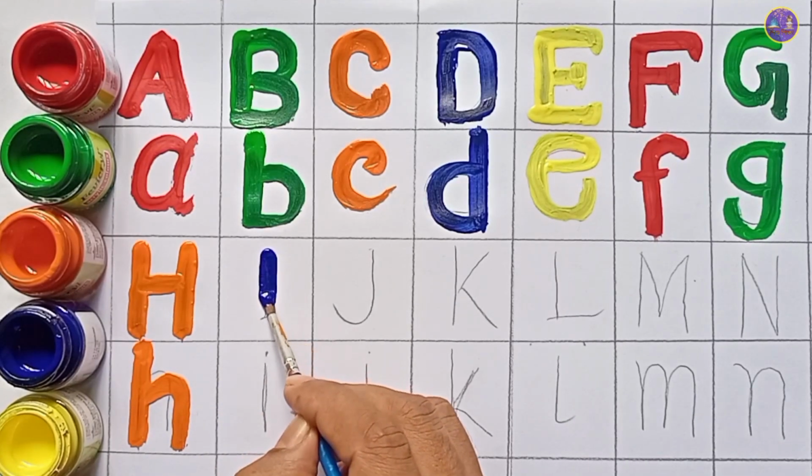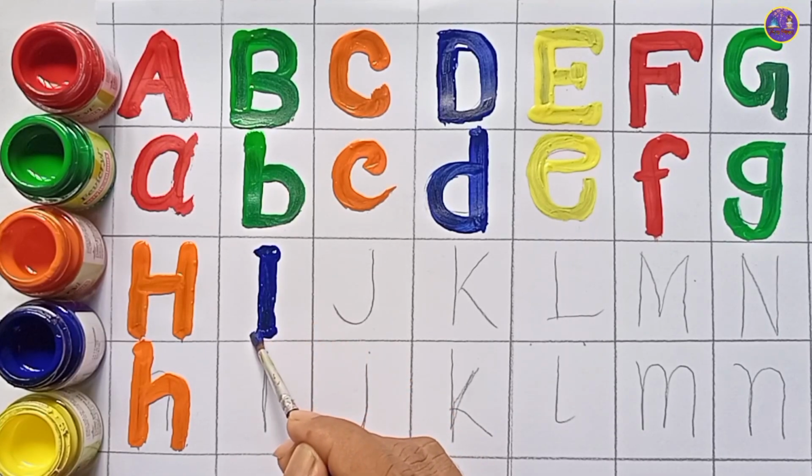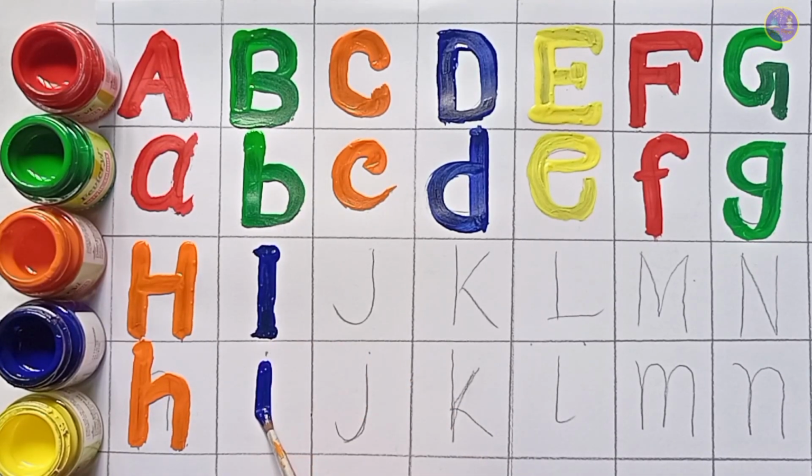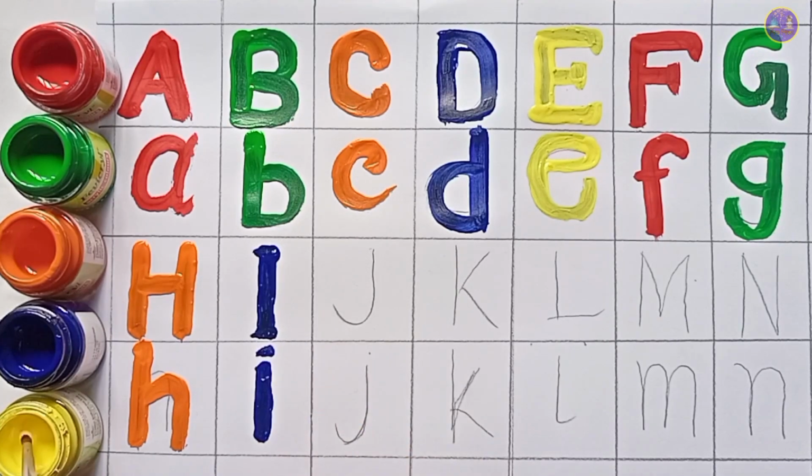Blue. I, capital I. I for ink. Small I. I for igloo.